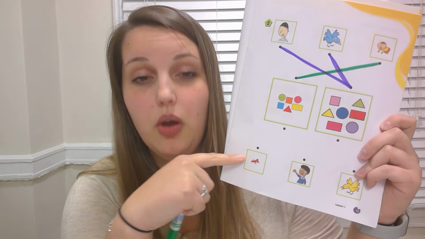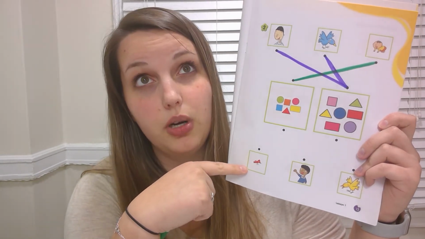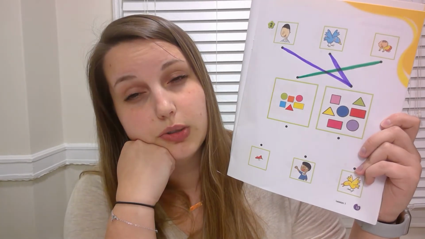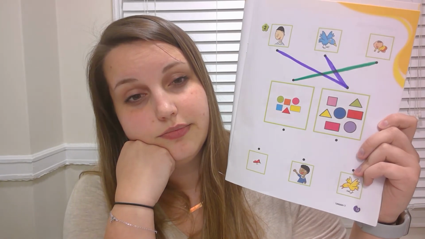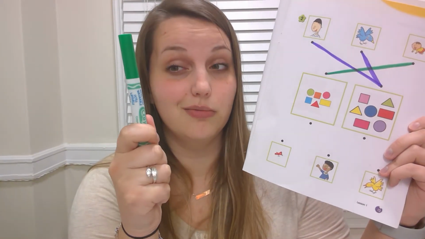We already looked ahead. Did we say this was a smaller bird or a bigger bird? Which one did we say? Right, smaller. So we need our green. Green, small bird to the smaller shapes.